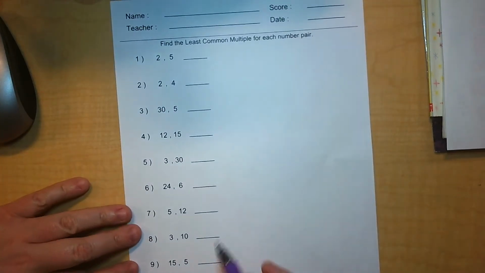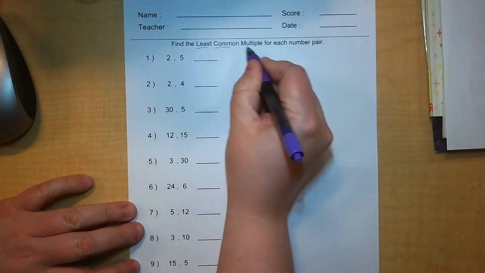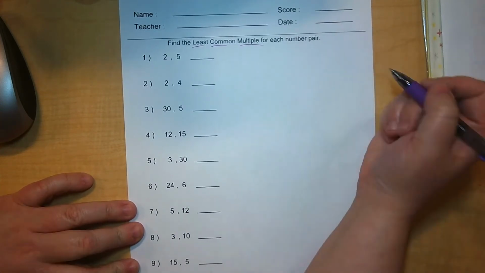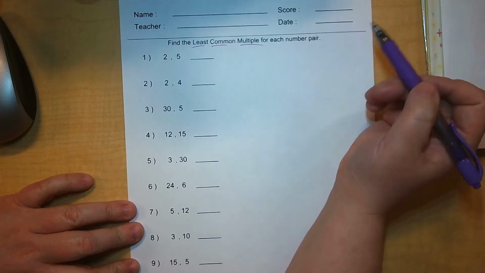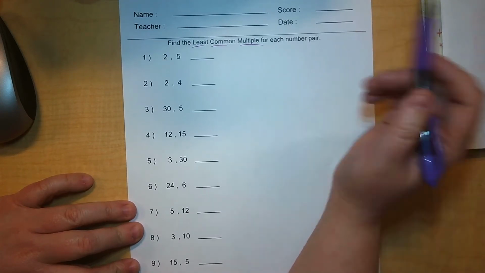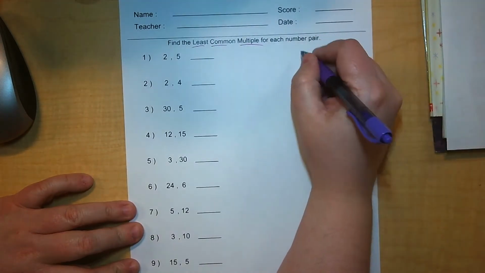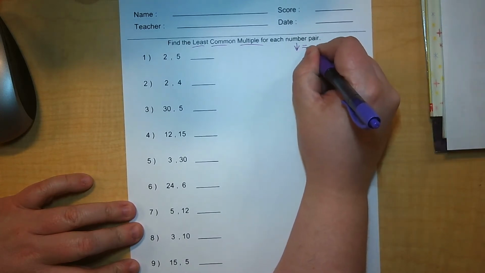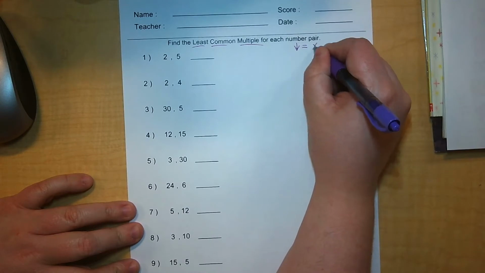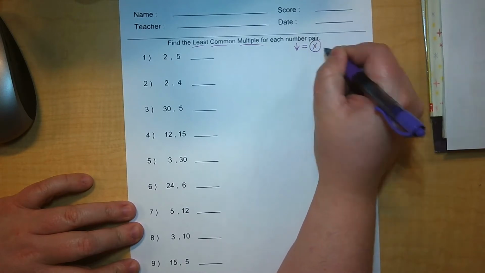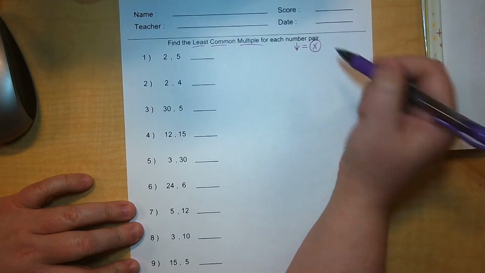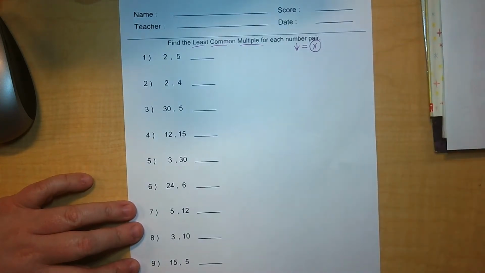So, today we're going to be working on least common multiples. We've been working on our greatest common factor, right? So now we're doing the exact opposite. Least means smallest. Common means the same. But now we're looking for multiples, which means the thing has been multiplied, not divided, multiplied. So we can do this. It's not hard. Let's start with our first two numbers.